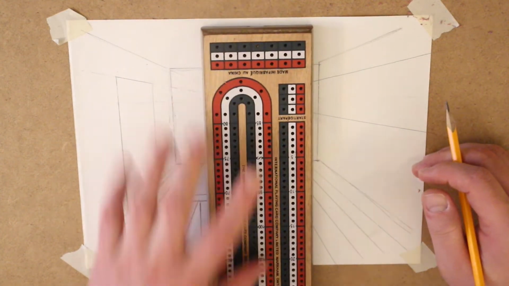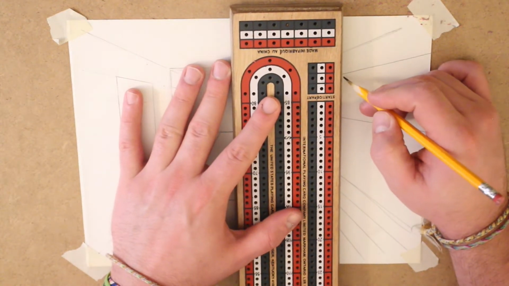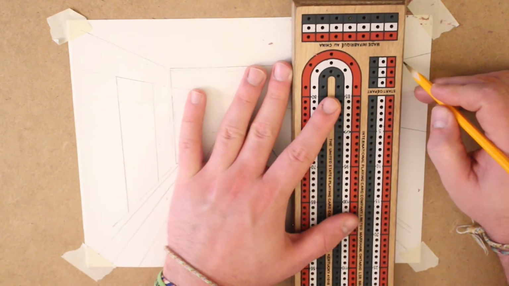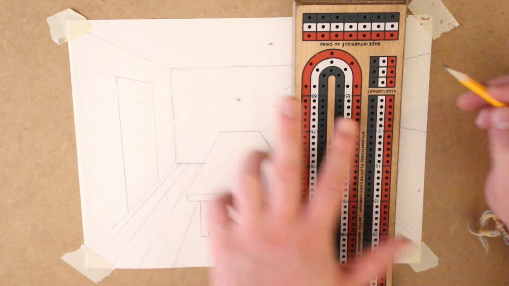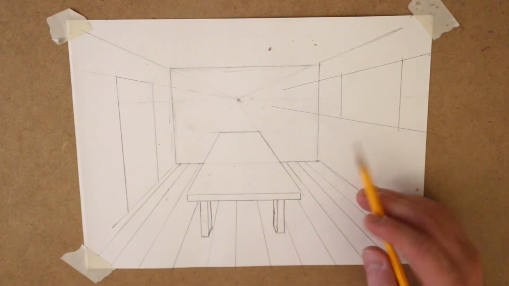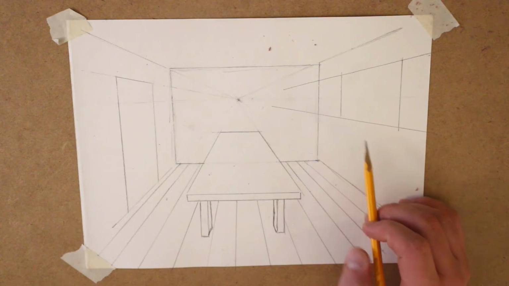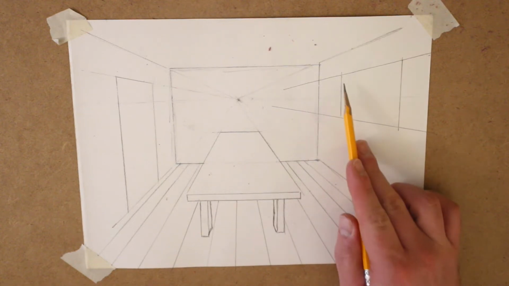Next we're going to add the vertical lines. So this is where you can pick where you want your window to go. Go here. Similar to how we did our table, we're going to add some depth to our window. I'm going to start by doing some horizontal lines on the edges here.